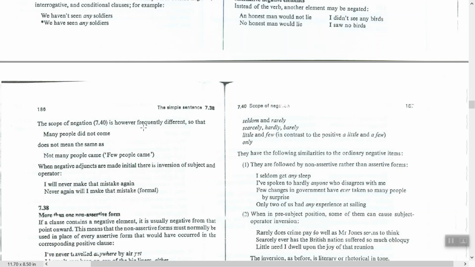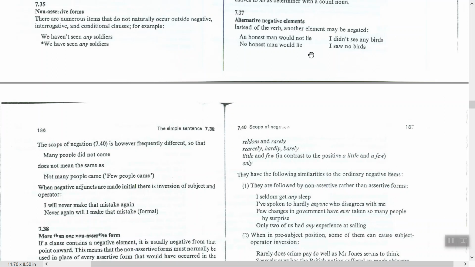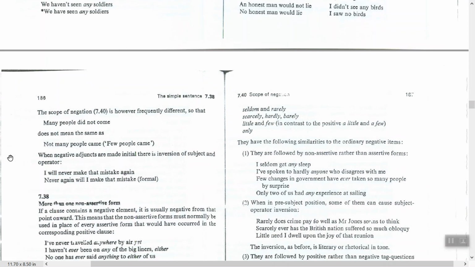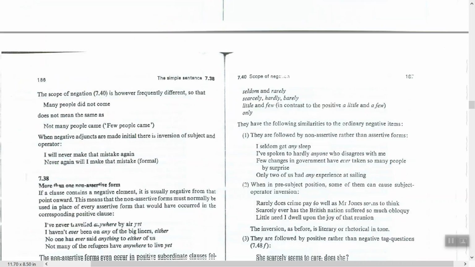The meaning is however frequently different, so that many people didn't come. Let's see: do we have a difference between these sentences? I didn't see any birds. I saw no birds. Check them. Here we have this example: many people didn't come doesn't mean the same as not many people came. Few people came here.